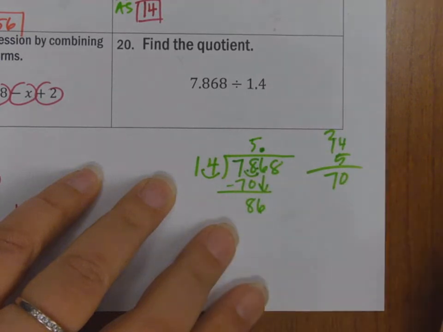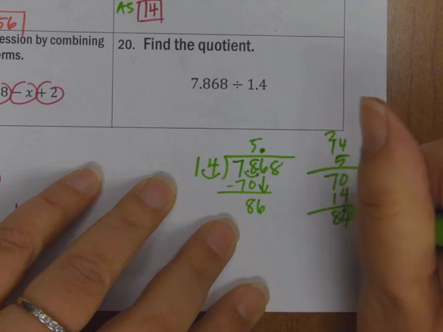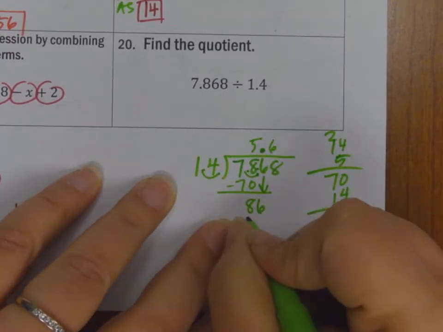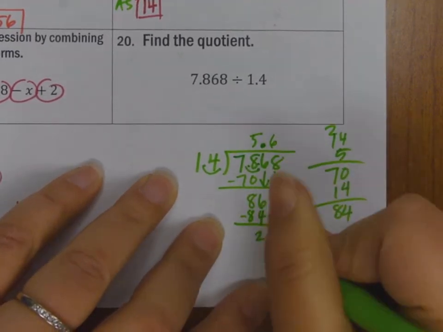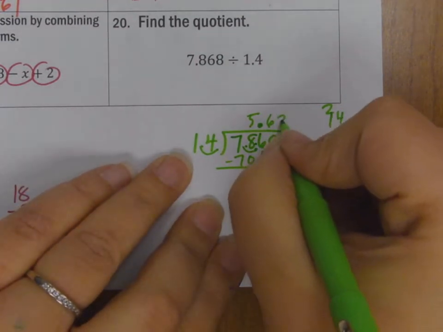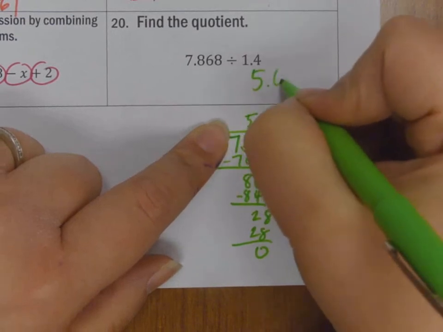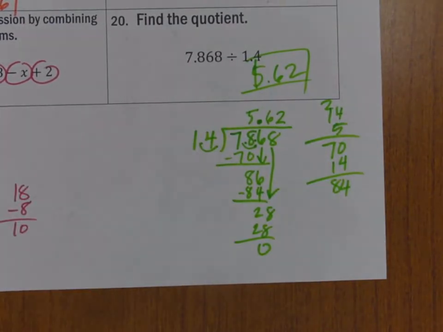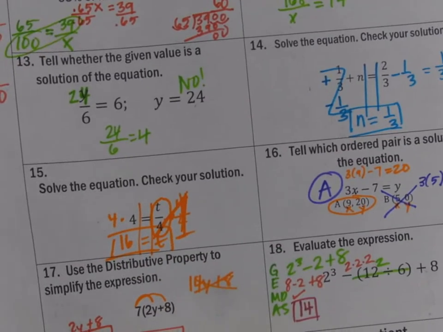Bring down the 6. Okay, so I can go in at least, I'm going one more time, right? Because that will be 84, so this is going to be 6. 6 times 14 is 84. Subtract and I get 2. Bring down that 8. And 28 divided by 14 is 2 exactly. So my answer is 5.62. There you go.